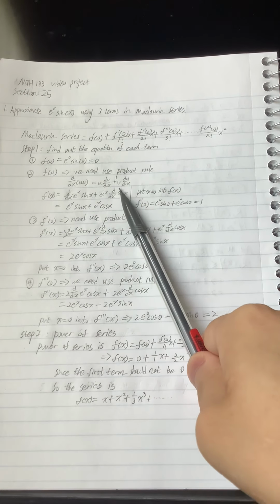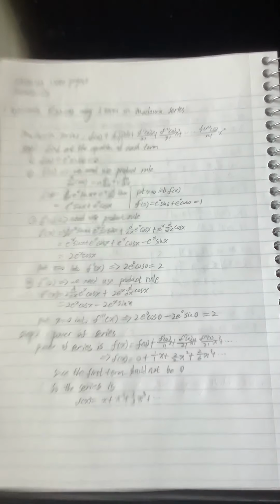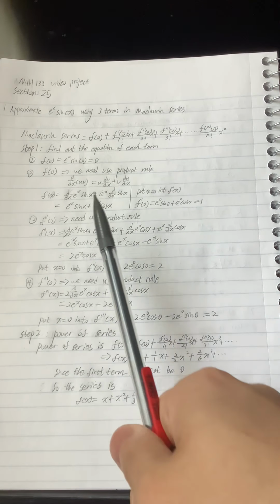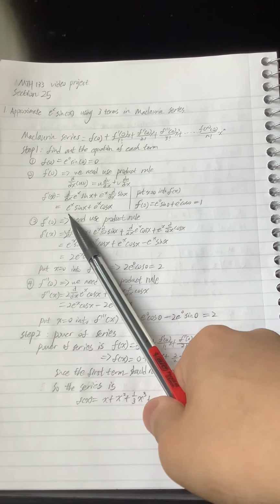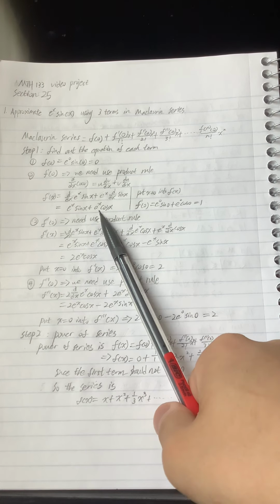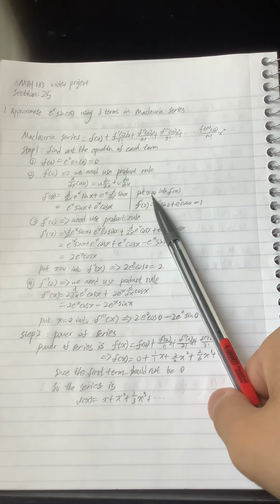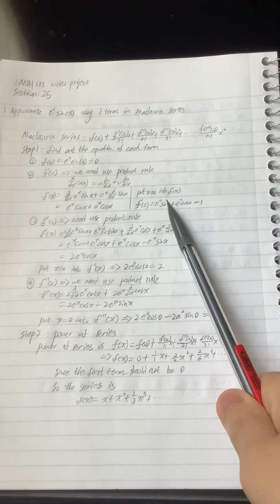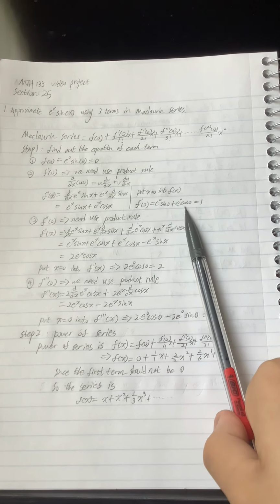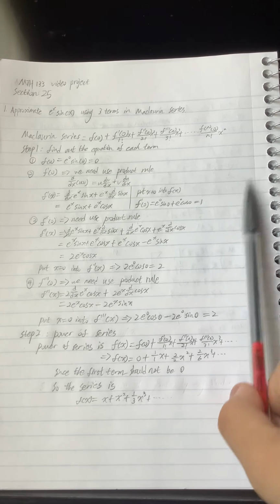First we need to find the expression, so we use the product rule. As we know, the product rule is d/dx of uv equals u times dv/dx plus v times du/dx. After we calculate, the first derivative is e^x sin x plus e^x cos x. Then we put x equals 0 into the function: e^0 sin 0 plus e^0 cos 0, which equals 1.